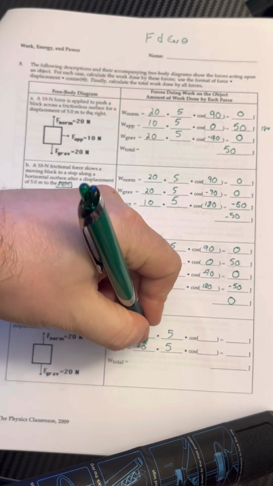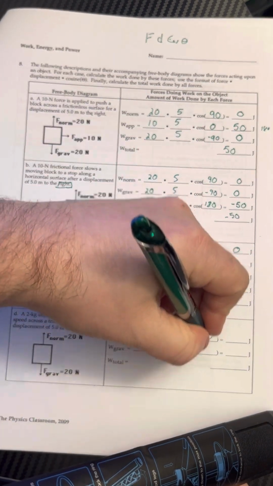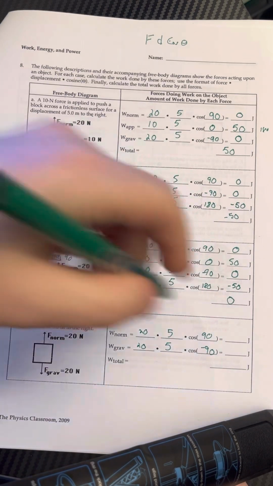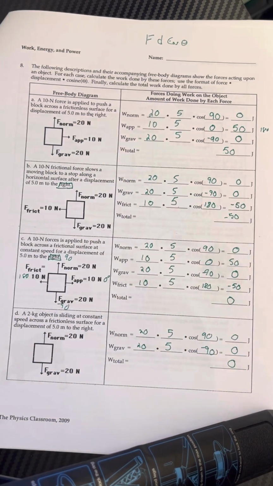So our cosine is 90, negative 90, and the total work done is 0, 0, 0. The reason there's no work done is because there's nothing applying a force. It's just sliding. It's completely frictionless, so let's just assume it's in space or on a frictionless surface. So there you go. That's this page.